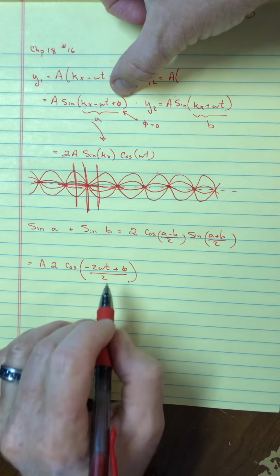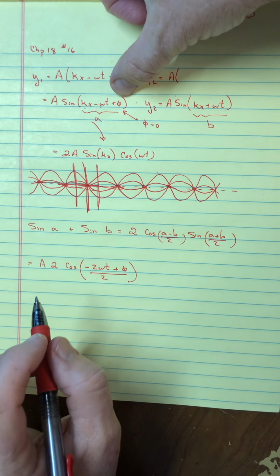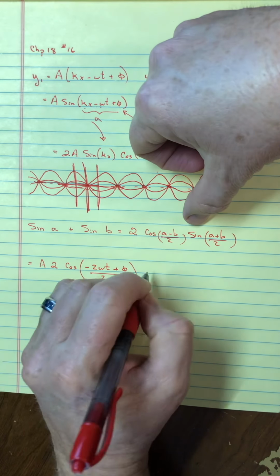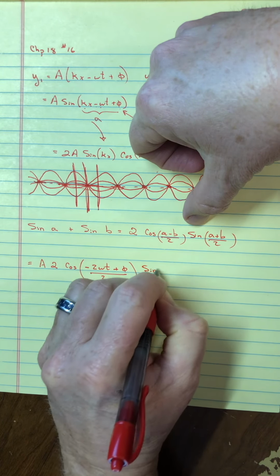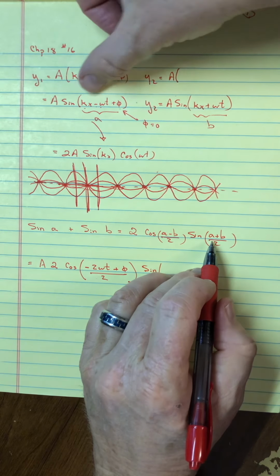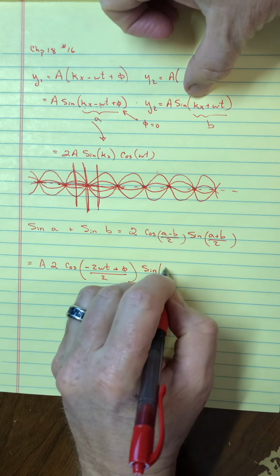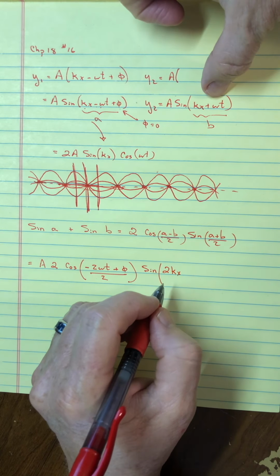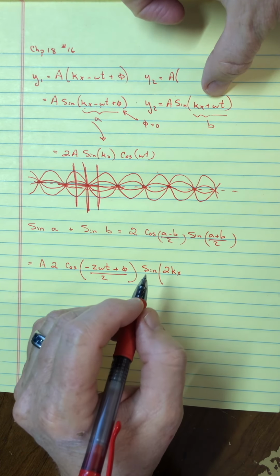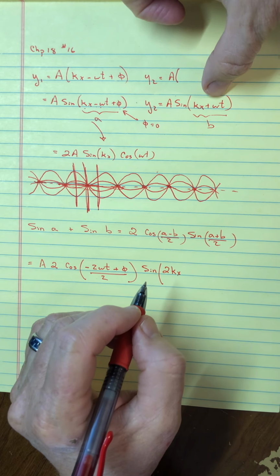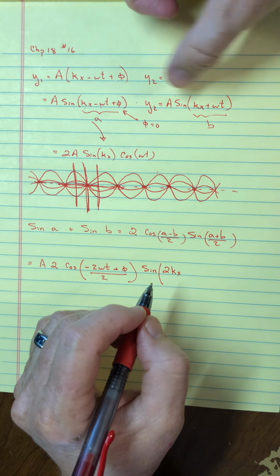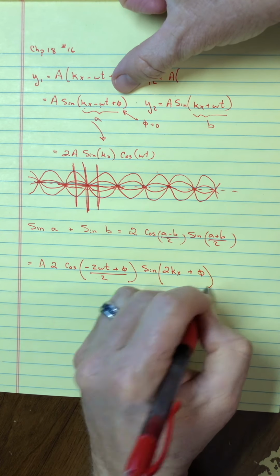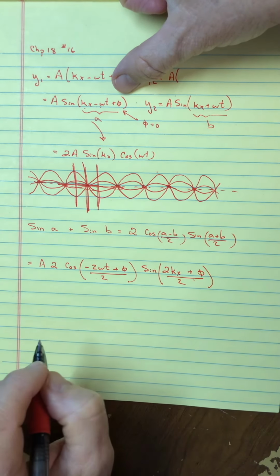Okay, I'll work on that one in just a second. This one here would be then the sine, and you would add them. So kx plus kx makes 2 kx's, minus omega t and plus omega t make 0. Then if you add this, you go plus phi, and then all that divided by 2.